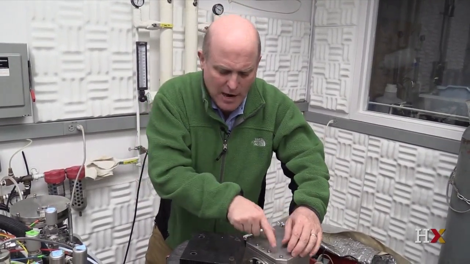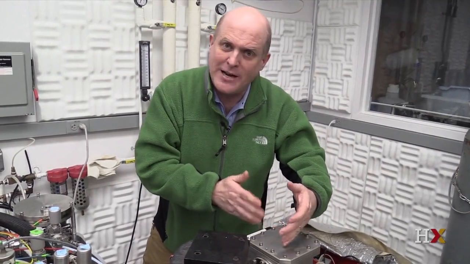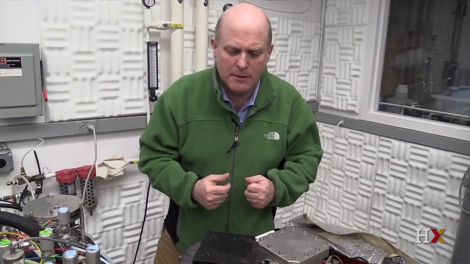And so by counting these 3 different ion beams, we can actually measure the ratio of carbon-13 to 12 and oxygen-18 to 16 in the sample.